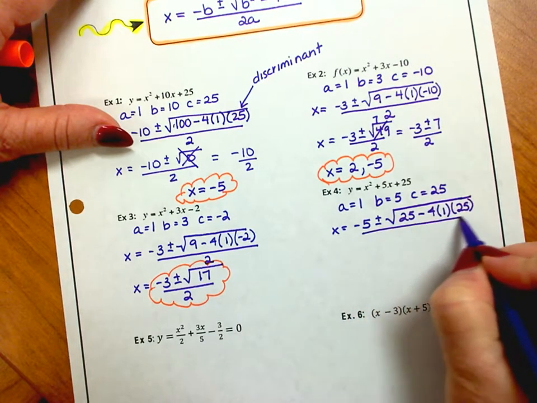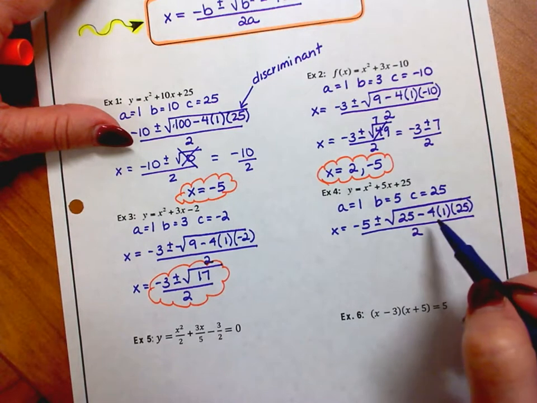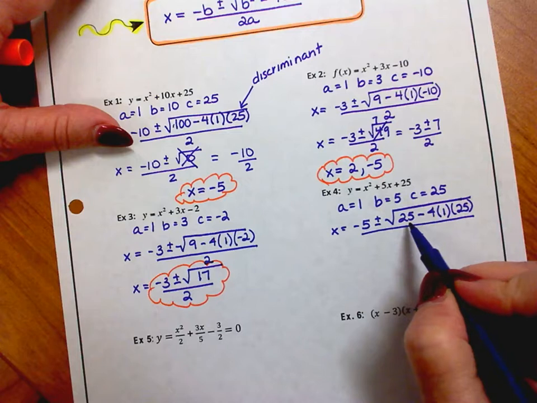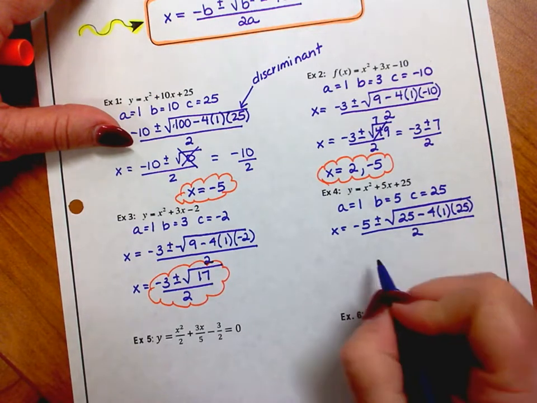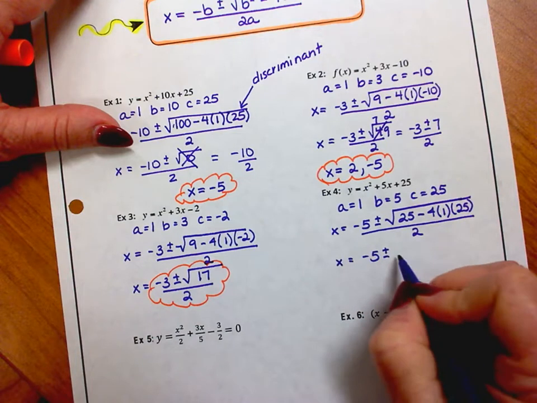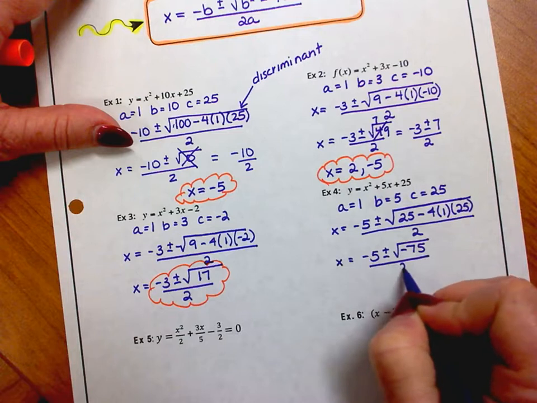And all of that is over 2. Okay, so we have 4 times 1 times 25, that's 100. So we have 25 minus 100. So x equals negative 5 plus or minus square root of negative 75 over 2.